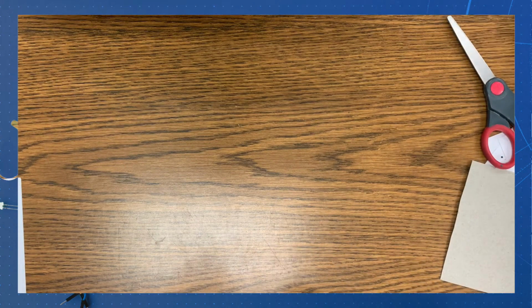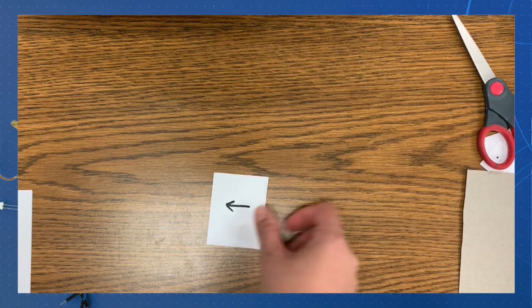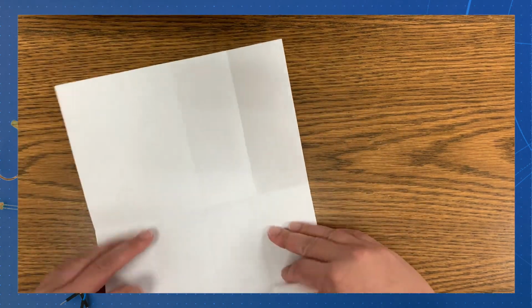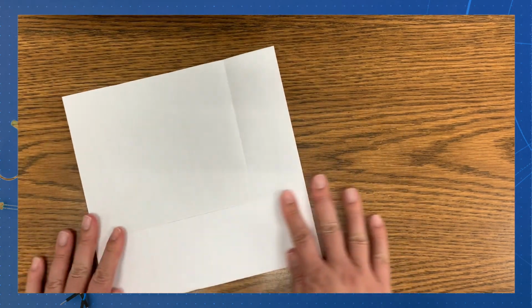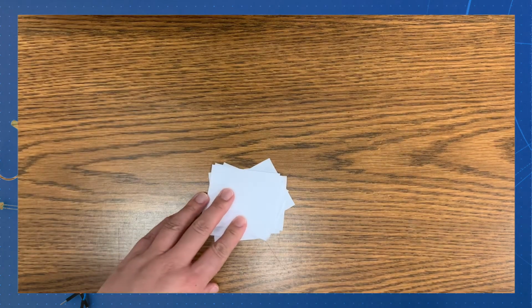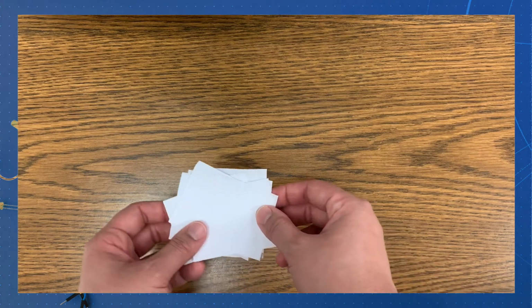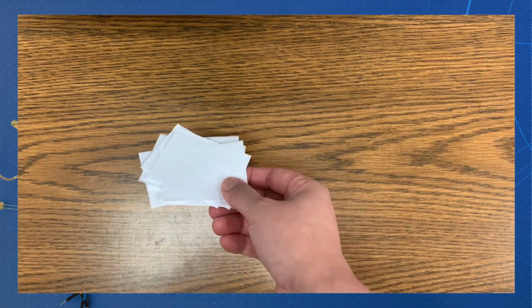And then the next thing is getting your coding cards. So what you can do is you can take another piece of paper that you fold into fourths again to give you 16 cards, or you can make them smaller. And once you've got those, you can draw on your arrows, start, stop, whatever actions you want.